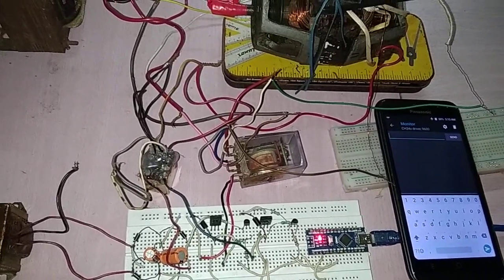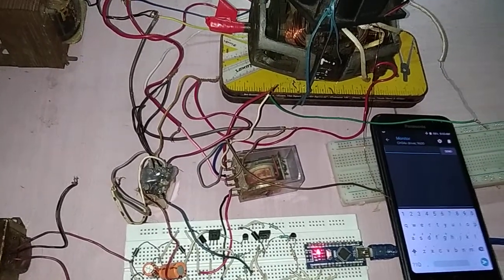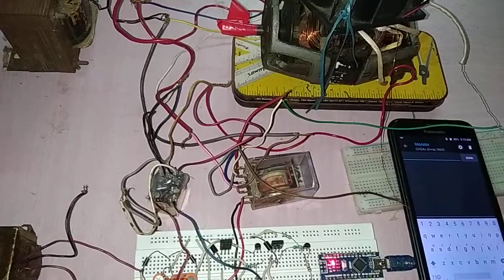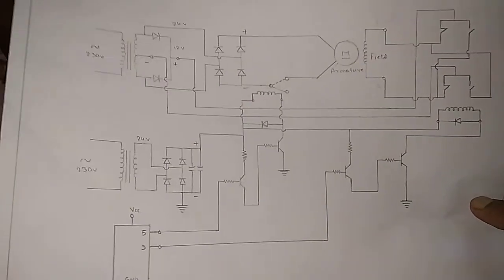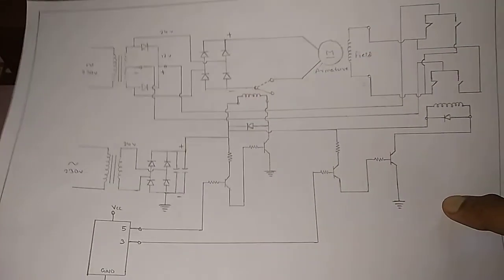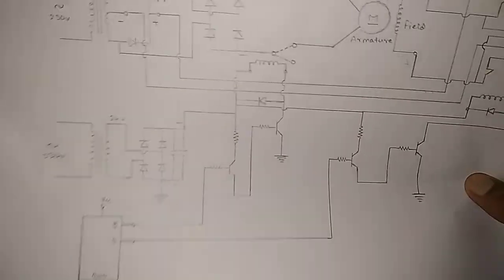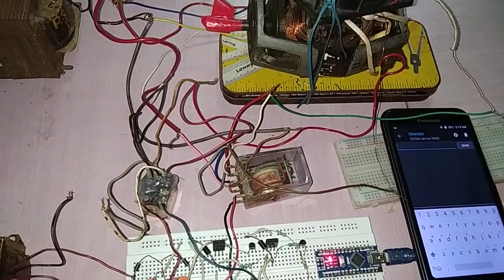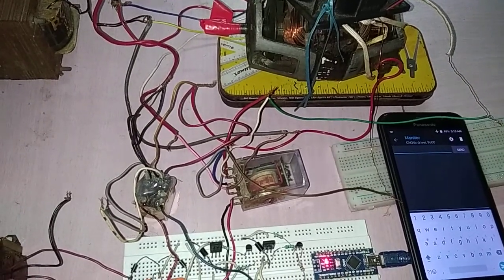If you want more details, I will make a separate video and show this schematic representation. I will give very brief, complete detail about it, and I will also explain the code.